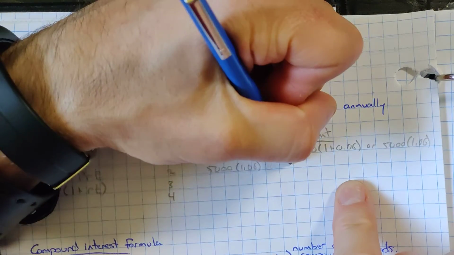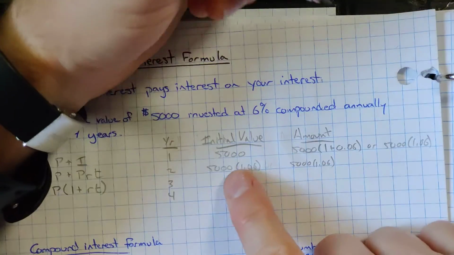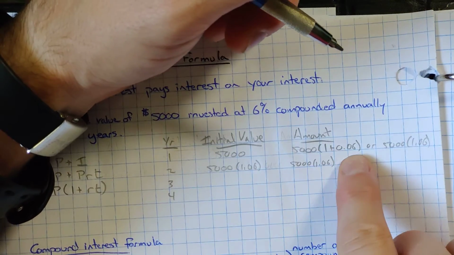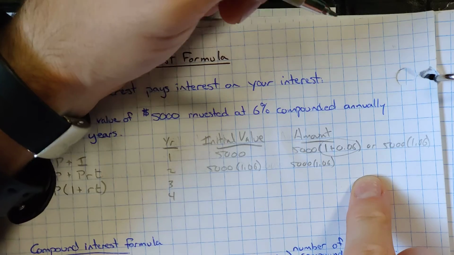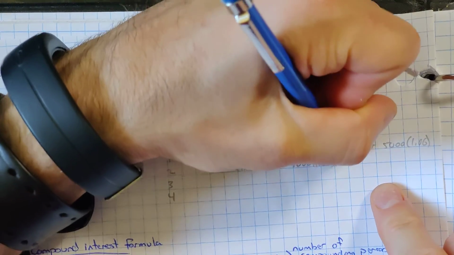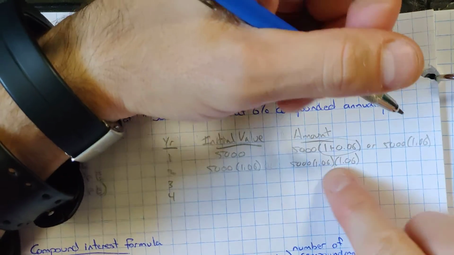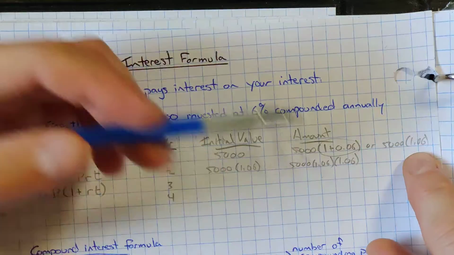So if we do this again, we have 5,000, 1.06. That is that value there, times this part here, which is that bracket, 1.06 is what that works out to. And so I'm just simplifying this.